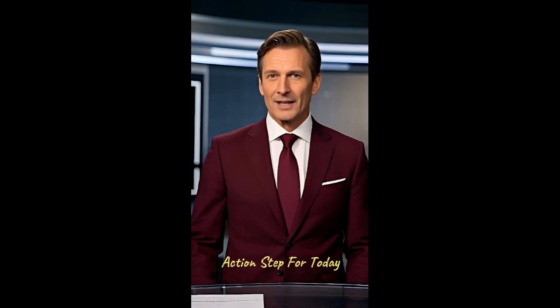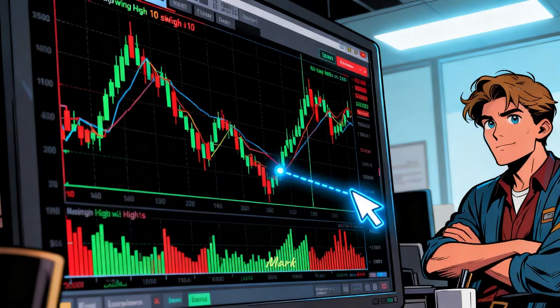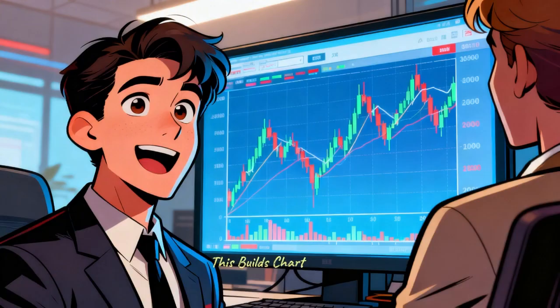Action step for today: open your trading platform. Choose a major pair like EUR/USD. Go to the 1-hour time frame. Mark the last 10 swing highs and lows. Ask yourself, is price making higher highs or lower lows? Practice this daily for 15 minutes. This builds chart reading skill faster than any indicator.